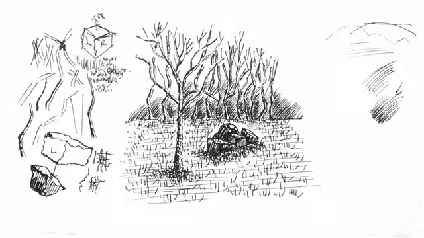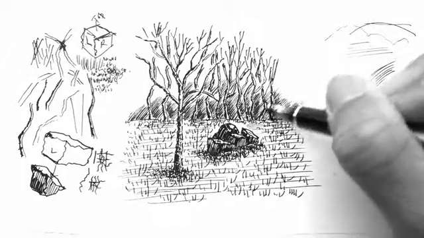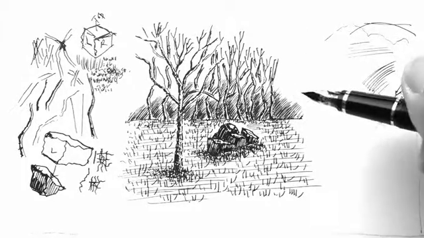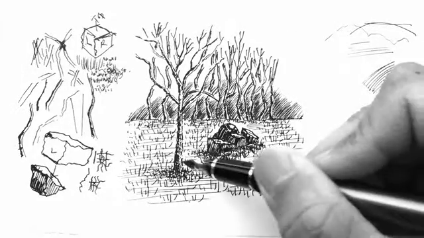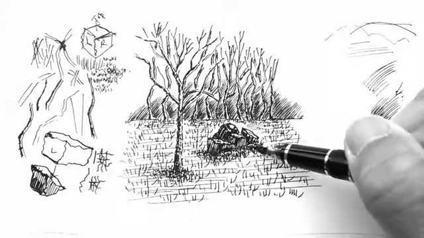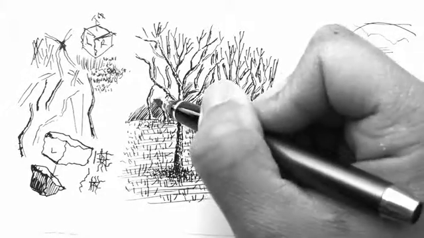So there, I added this bit of darkness, and there we have it, a simple, pleasant landscape with a young tree in the foreground, stones in the middle ground, and tall twigs and distant foliage in the backdrop.